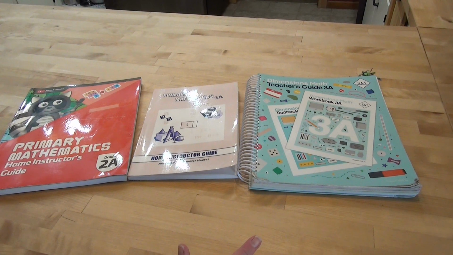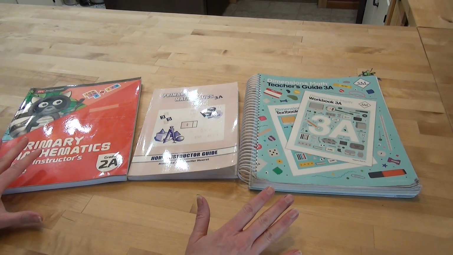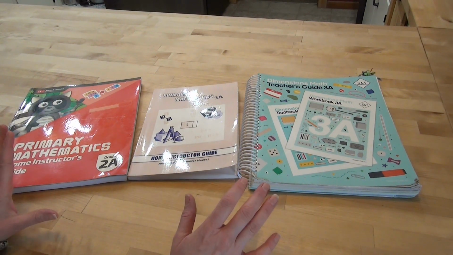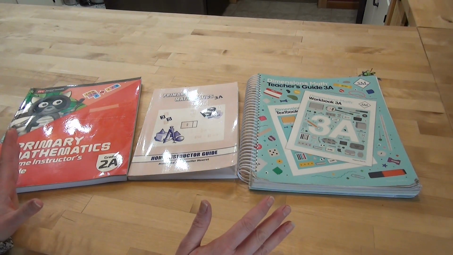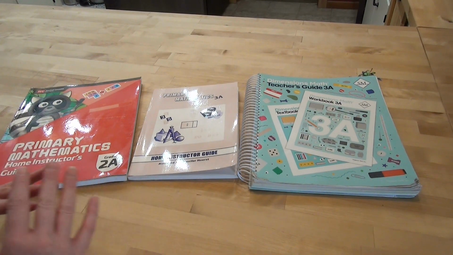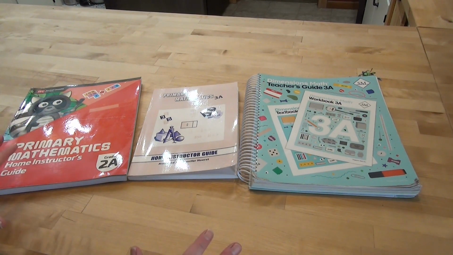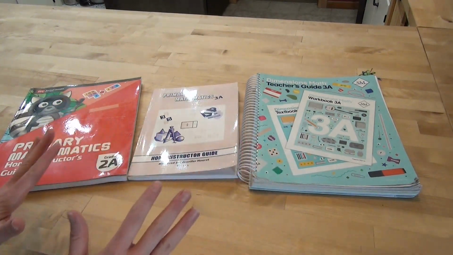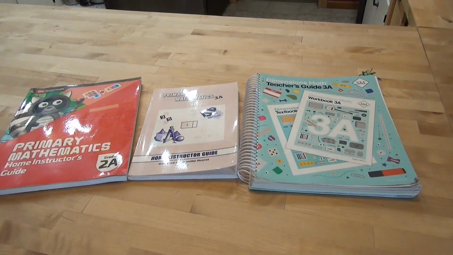Before we get started, I do want to be completely clear that I purchased all of this myself. Nothing came at a discount, nothing was given to me. I'm always honest in my reviews, but I just want you to know I have bought all this craziness. I have, as you can see, the same level here. So I have purchased all of this in an effort to figure out what I like the best.